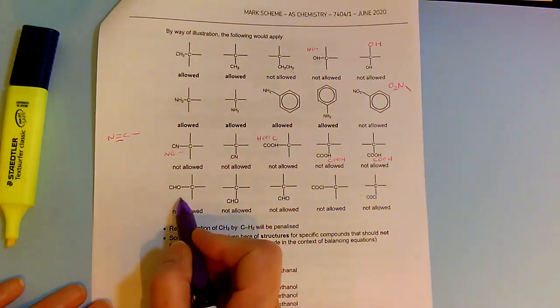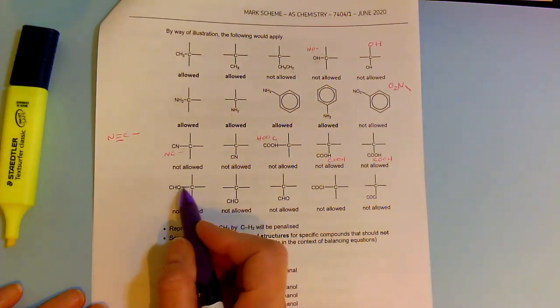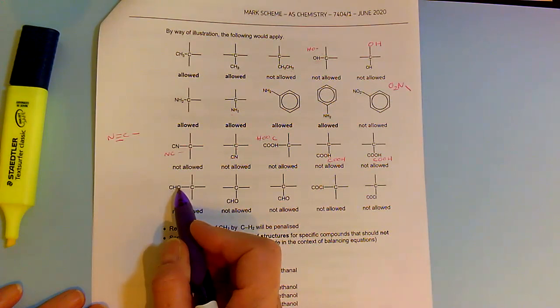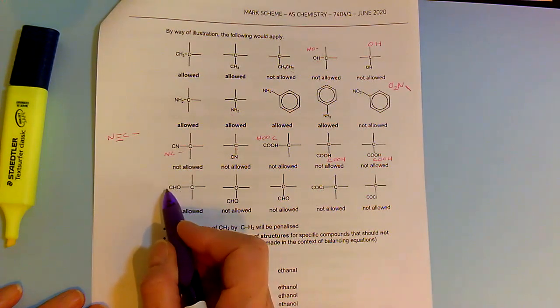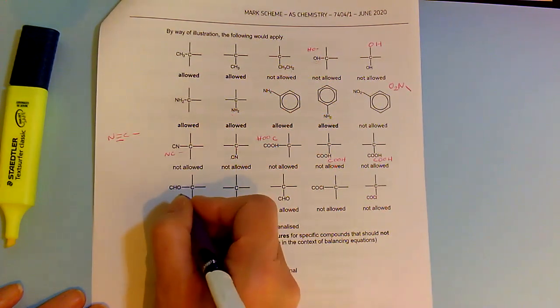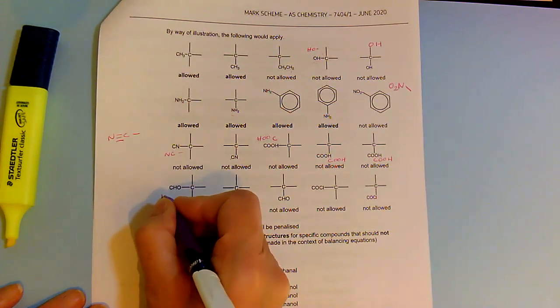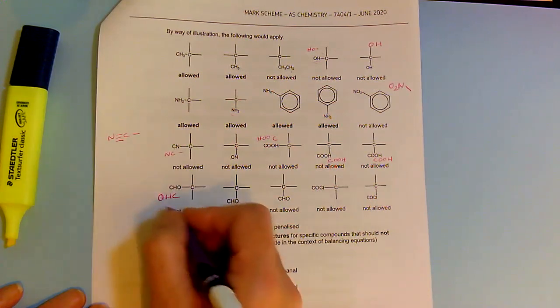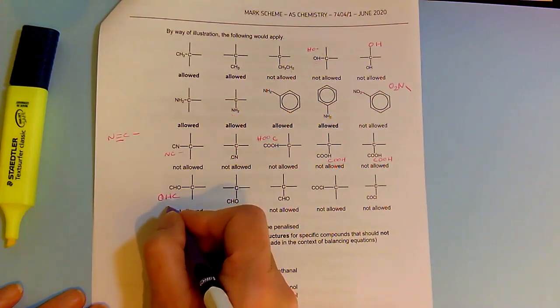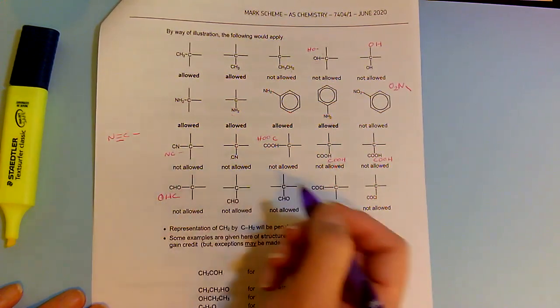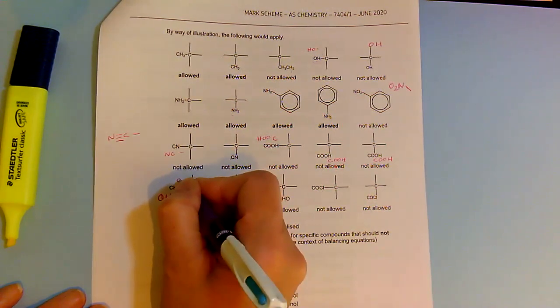And we can see with the aldehyde group, it looks like this carbon is attached to the oxygen, which is attached to a H and a C, so we should be writing here OHC. In fact, I probably wouldn't write that. I'd probably put C double bond OH.